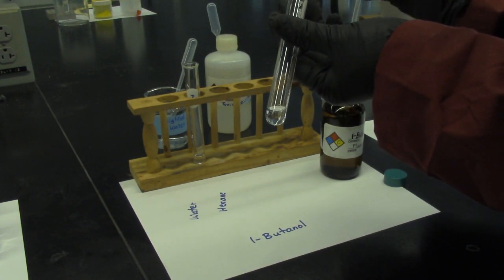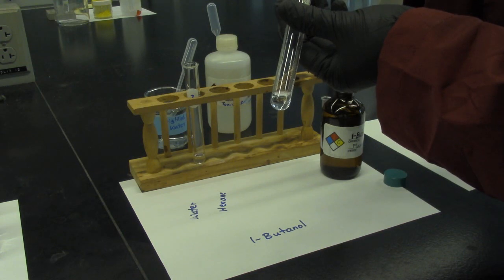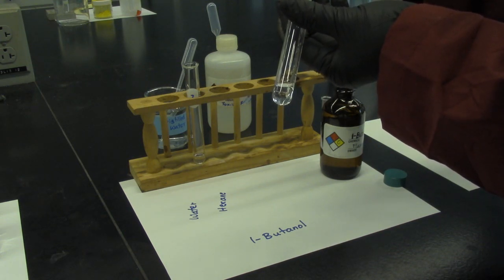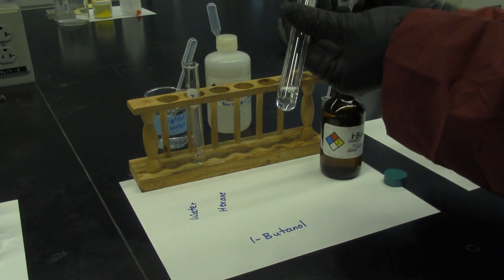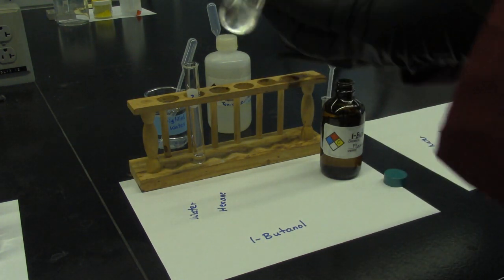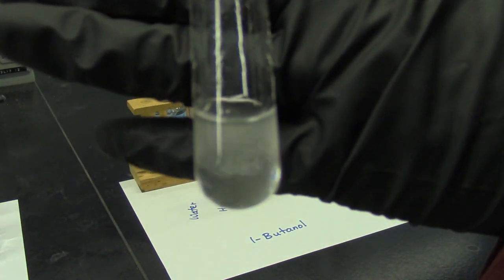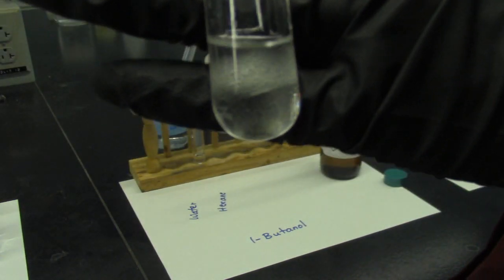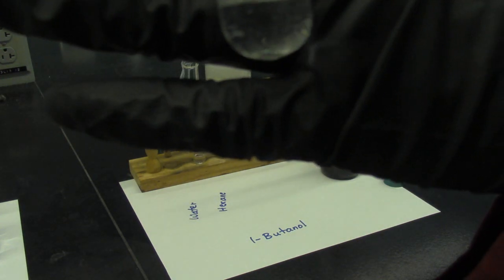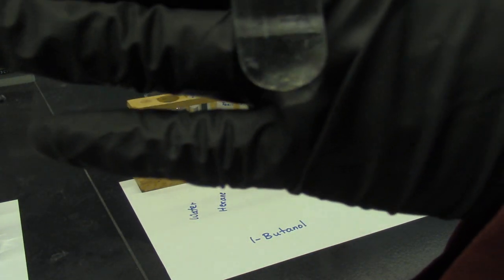Add more butanol, 6, 7, up to 20, and shake it. Write down the observation. See the line?